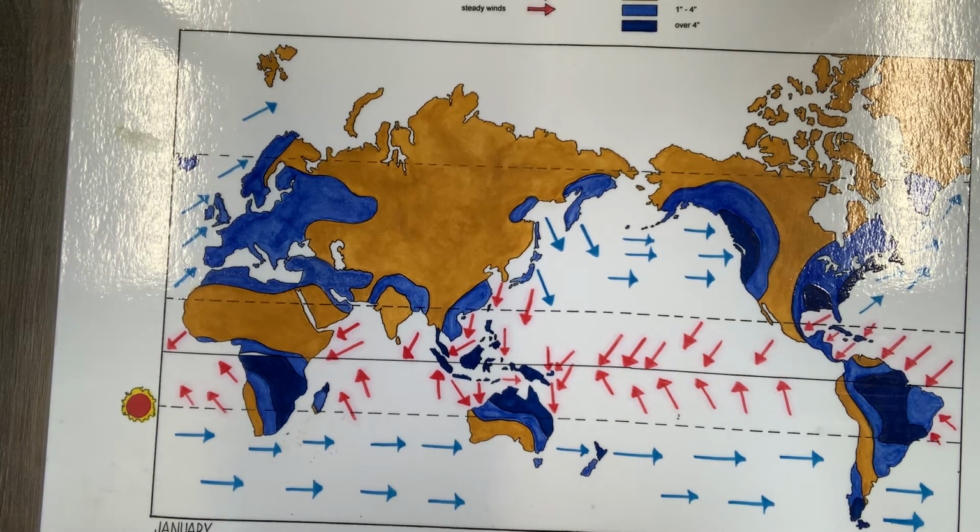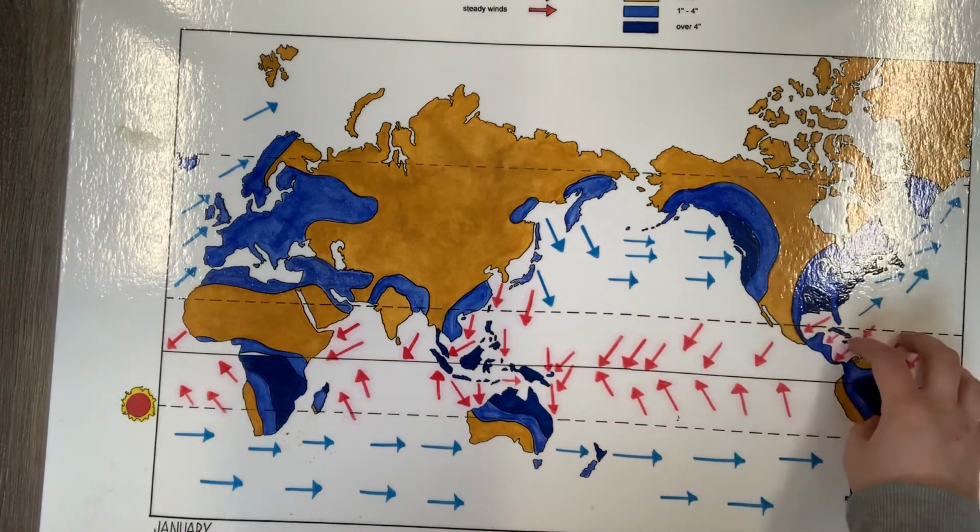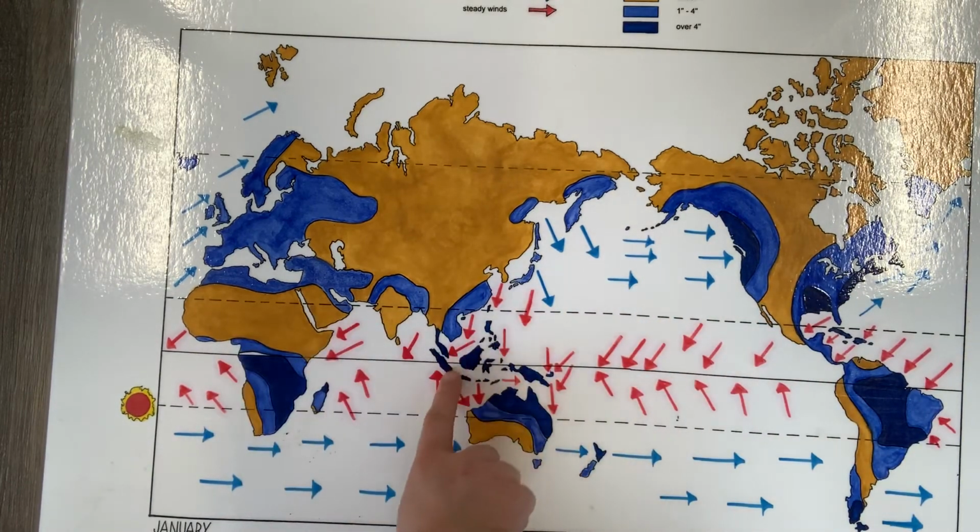What do we see here with the steady winds? They're basically the same. There's really basically no change. They're all going towards the equator. I mean, these kind of change to go back down towards the equator. But really, those steady winds are still going towards the equator like they always do. But again, let's check a place that has both land and water.